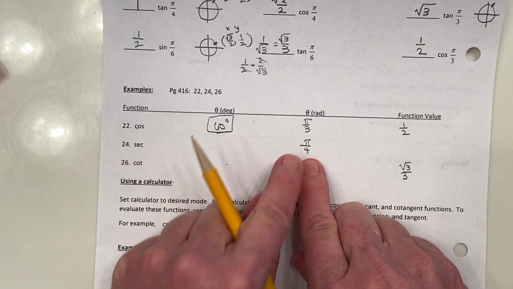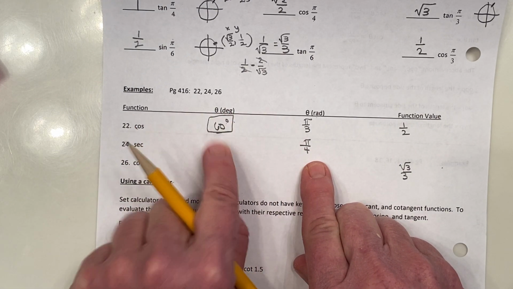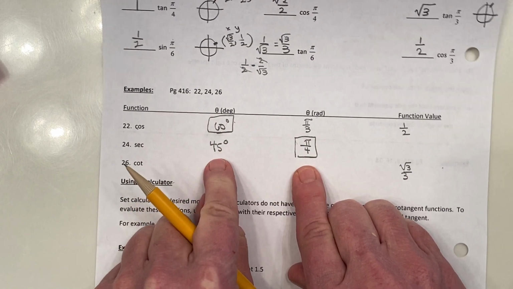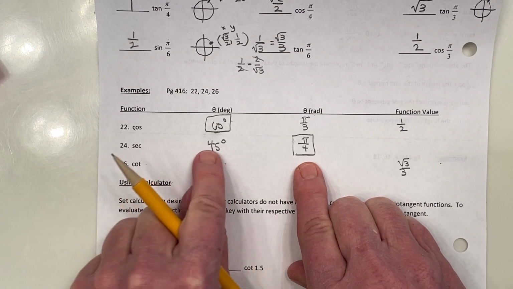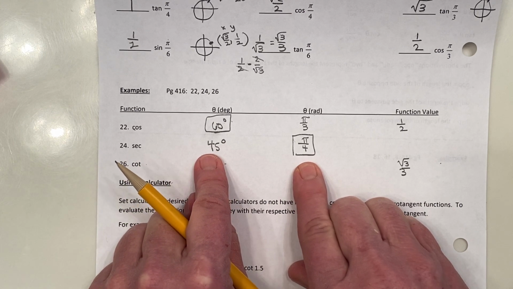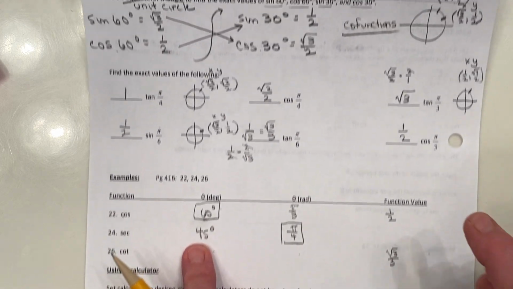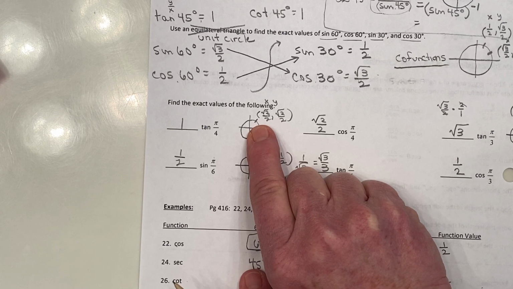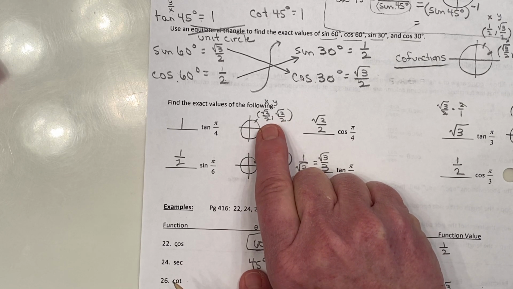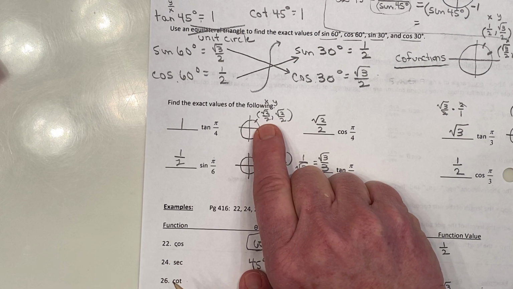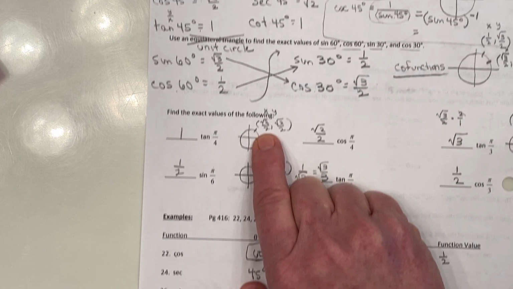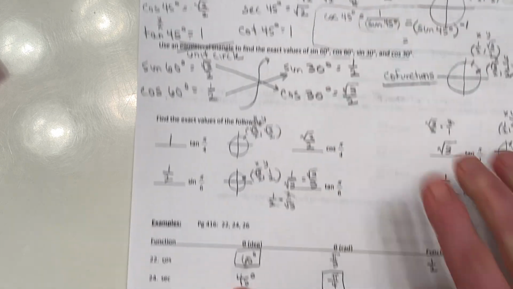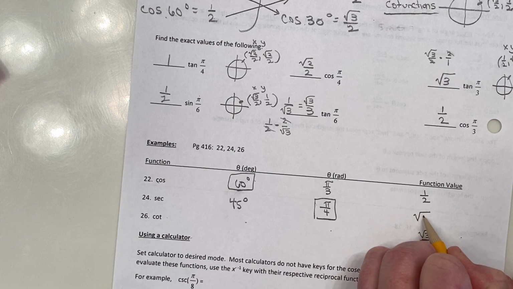24, secant of pi over 4. Okay, well, I'm going to go ahead and put down, again, this was given. I'm going to put down that pi over 4 is 45 degrees. At least I've got that filled in. Then I'm going to go to my unit circle to 45 degrees, and I'm going to find the secant. So I think we had, right here in a previous problem, 45 degrees. The secant is going to be the reciprocal of cosine. Cosine is x. Remember, 2 over square root of 2, right up here, is going to be rationalized into square root of 2. So that's going to be the function value.